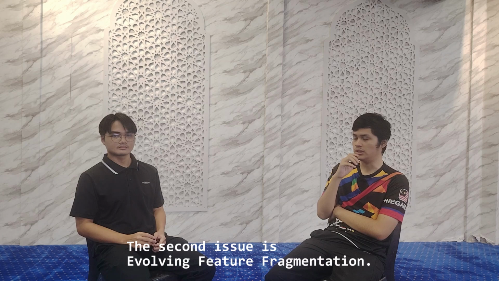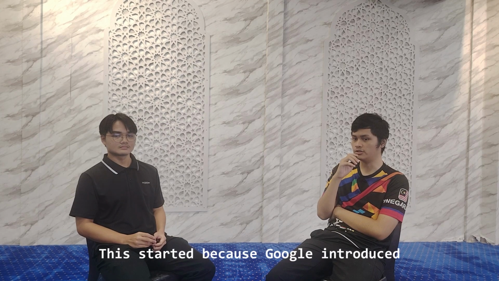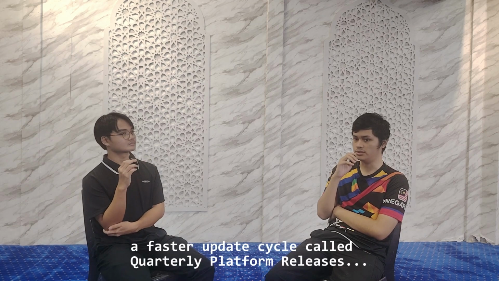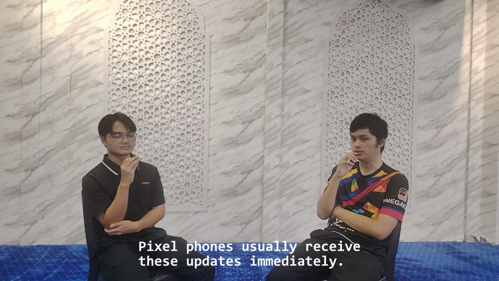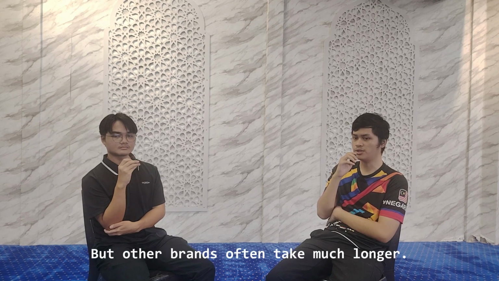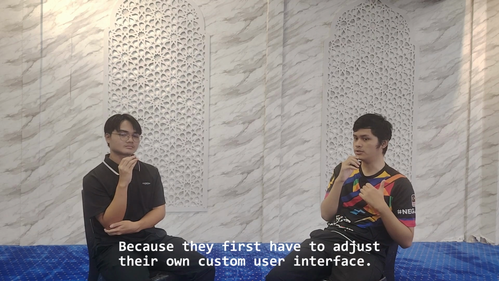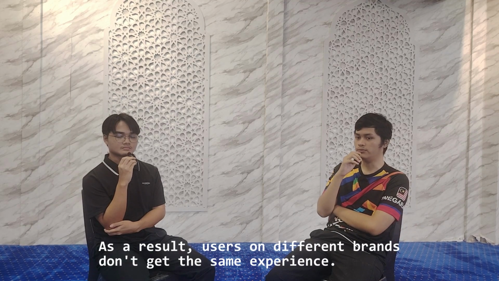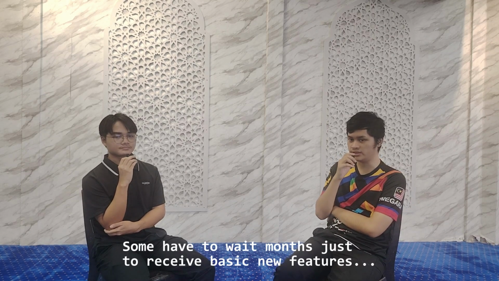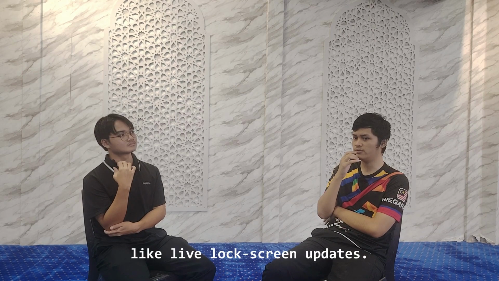The second issue is evolving feature fragmentation. This started because Google introduced a faster update cycle called quarterly platform releases, or QPRs. Pixel phones usually receive these updates immediately. Other brands often take much longer because they first have to adjust their own custom interface. As a result, users on different brands don't get the same experience. Some have to wait months just to receive a basic new feature, like live lock screen updates.